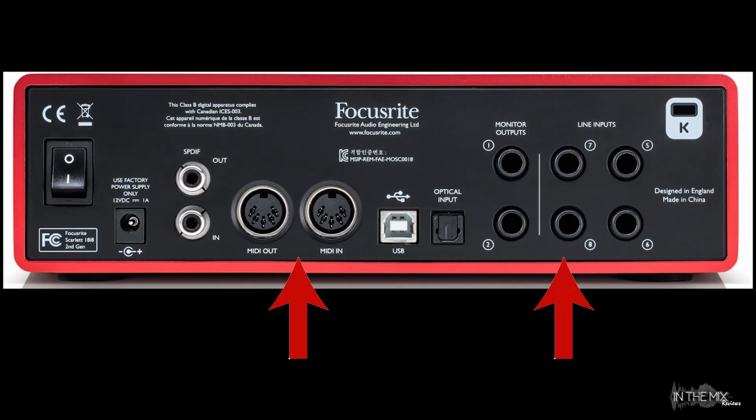This is the reason why the audio and MIDI paths are entirely separate and have their own dedicated inputs and outputs. Even if we use a single USB cable for audio and MIDI transmission, the actual audio and MIDI data are completely different and separate formats.